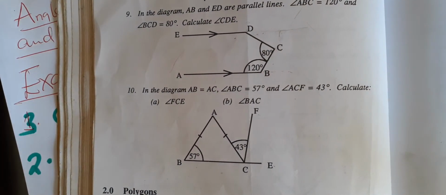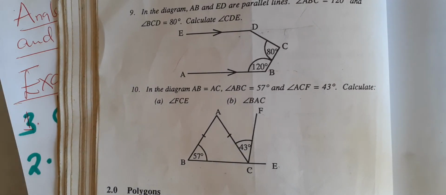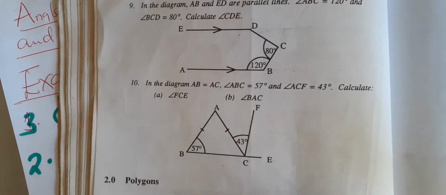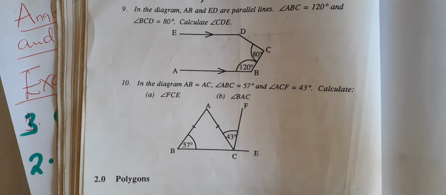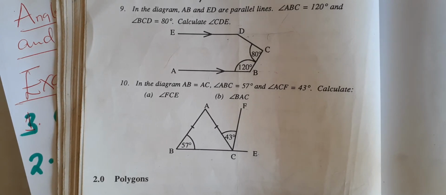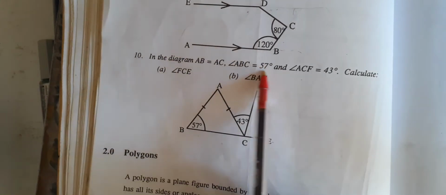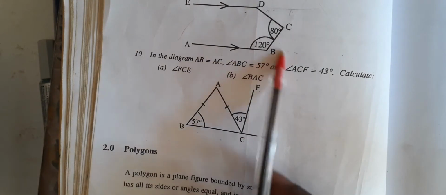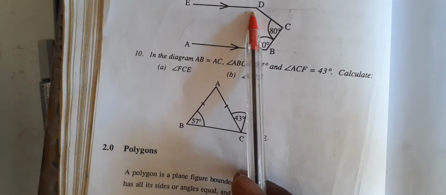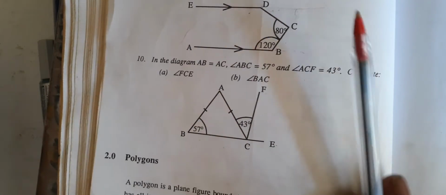So allow me to put this question on a plain paper, and you can also do that. Okay, so this is what these guys want, this angle here. So what are we supposed to do?